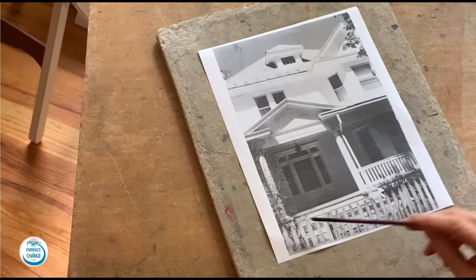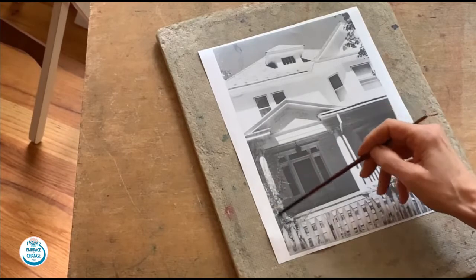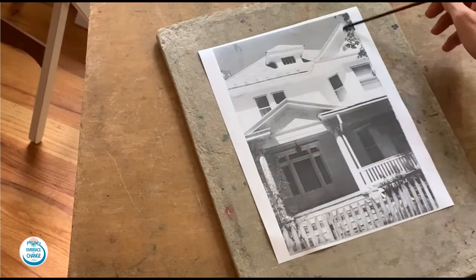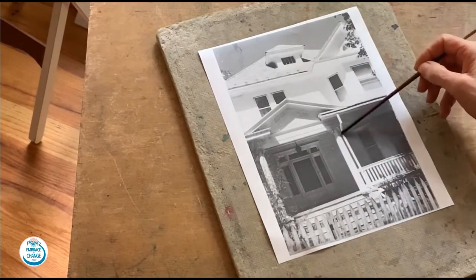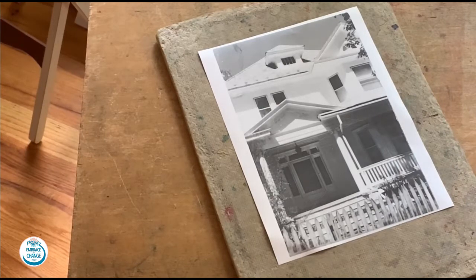In this case, I'll plan to remove the fence. I'll remove this bush here, these leaves up here, and this downspout. I'll also ignore the shadows on the railing. Since we can't see what's casting them, in general, it's better to leave shadows cast by unseen objects out because they can be confusing.